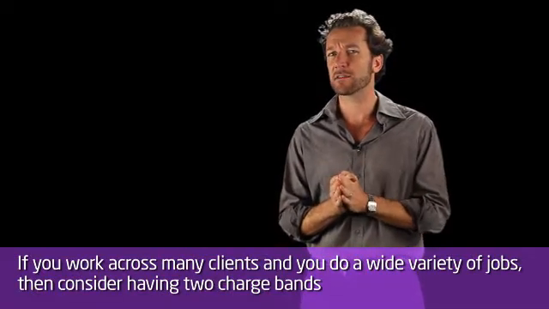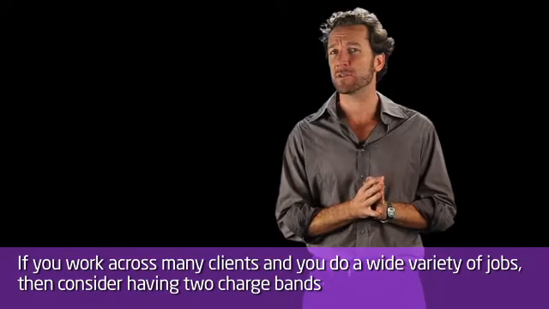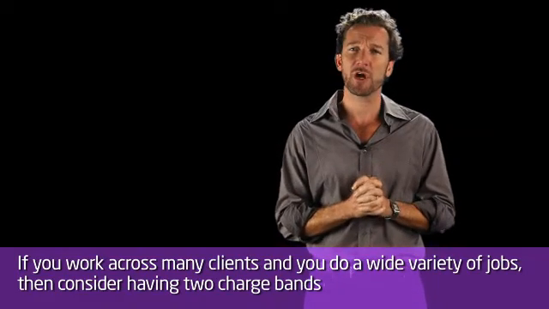This works well if you work within agencies and organizations on ongoing contracts. However, if you work across many clients and you do a wide variety of jobs, then consider having two charge bands. You can, of course, have two charge-out rates for the same type of work. Again, it comes down to what the market will bear and charging the right amount to get the work in. For example, you'll likely get more frequent work from smaller businesses, but they usually won't pay top dollar.